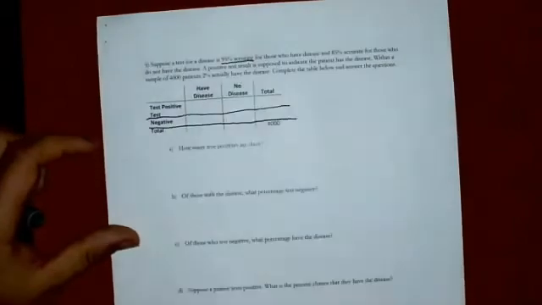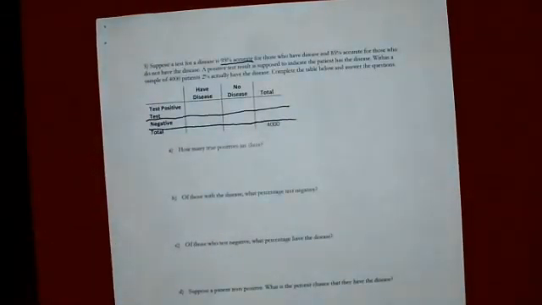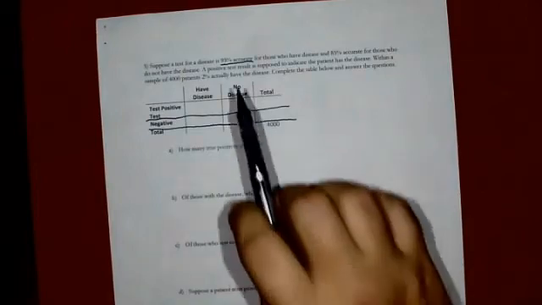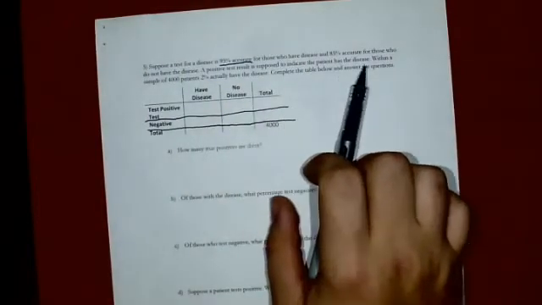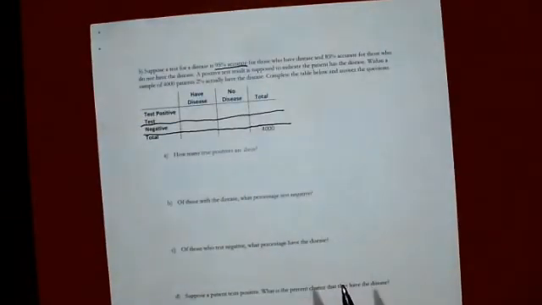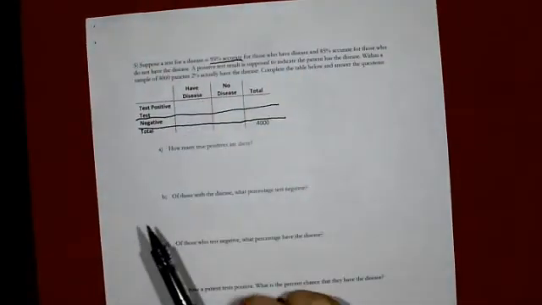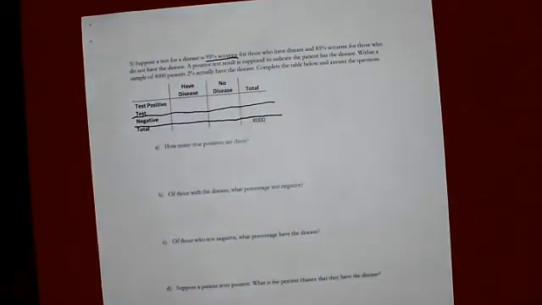So if you have the disease, the test is 95% accurate. If you don't have the disease, the test is 85% accurate. A positive test result is supposed to indicate the patient has the disease. Within a sample of 4,000 patients, suppose you have an infection rate of 2%. So 2% actually have the disease. Complete the table below. So 2% actually have the disease in this population. That's 2% of the 4,000, which is 80.